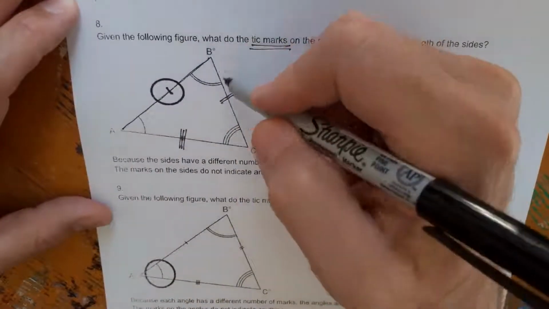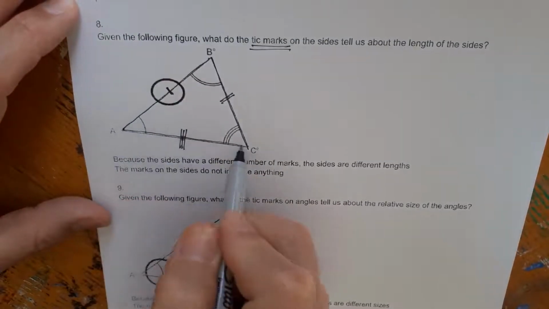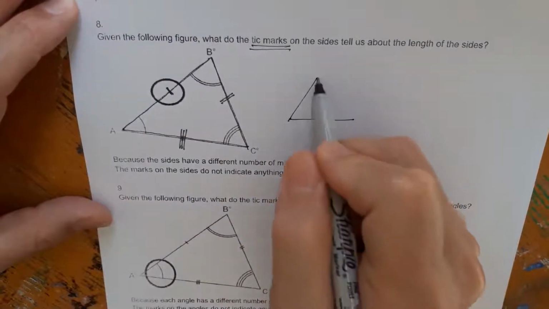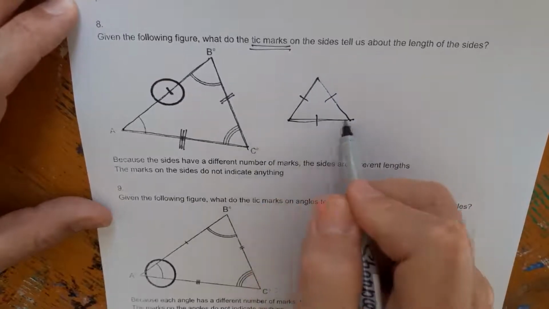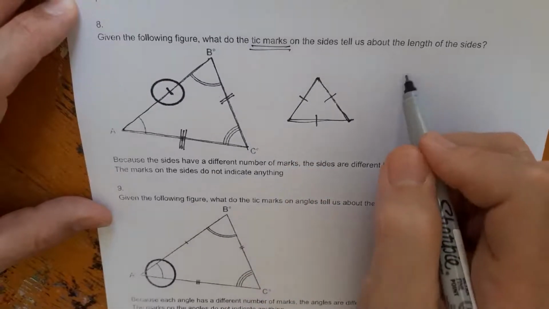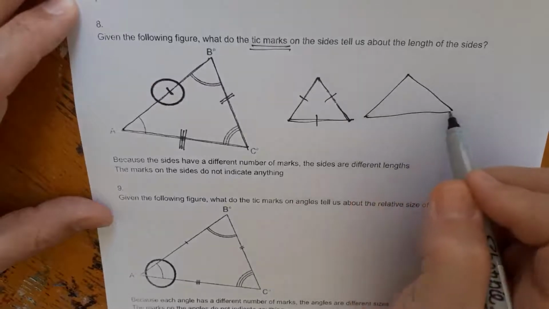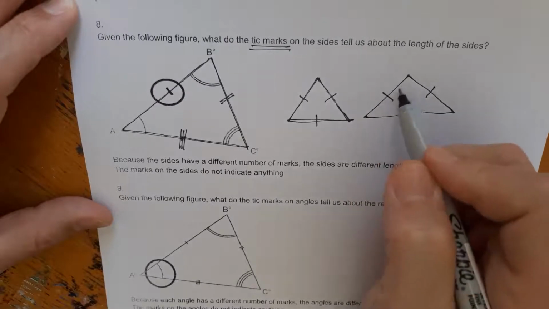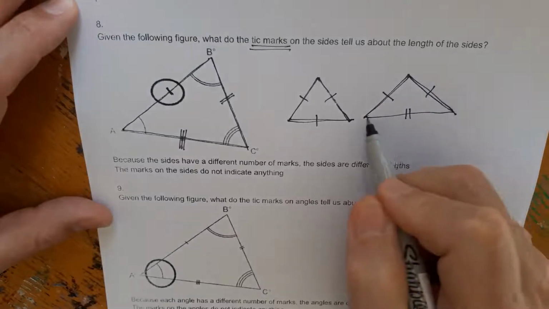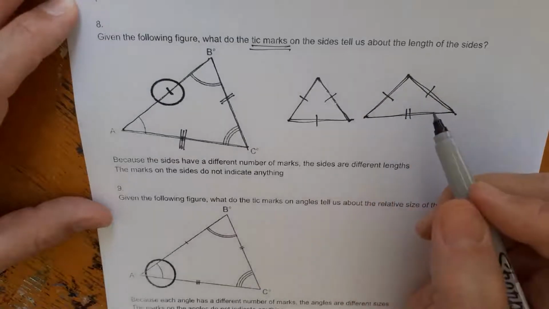The tick marks tell us that this side is a different length than this side, which is a different length than this side. If we had a triangle where they all had 1 tick mark, it would tell us that all 3 sides are the exact same length. If we had a triangle with 1 on 2 of the sides and then another one with 2, it would tell us these 2 sides are the same length and this one is a different length than those 2 sides.